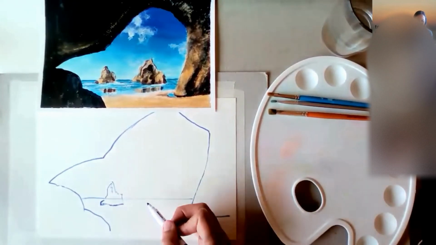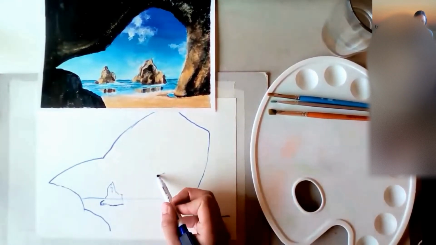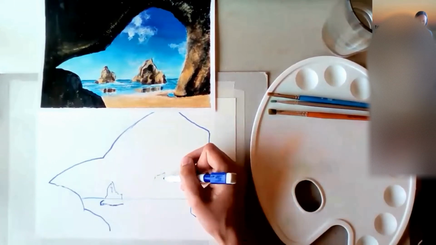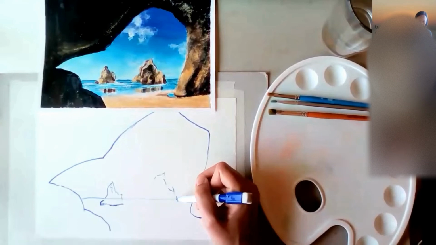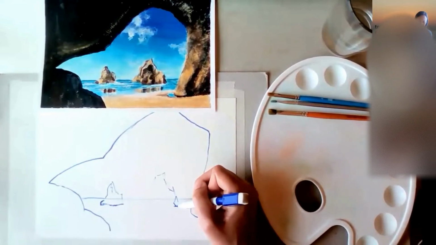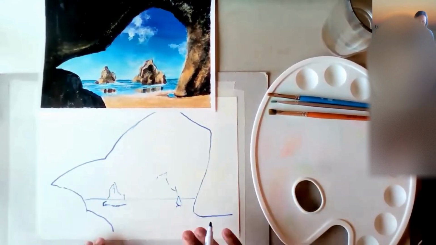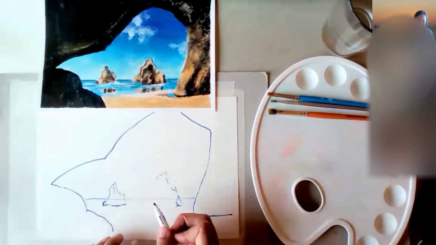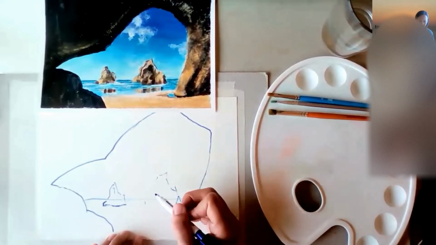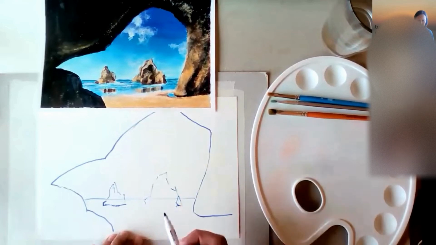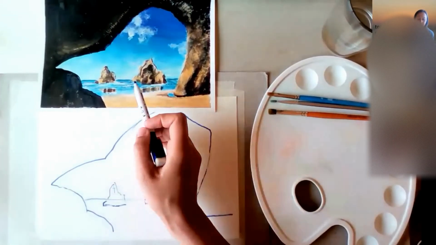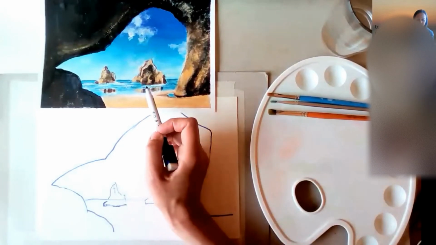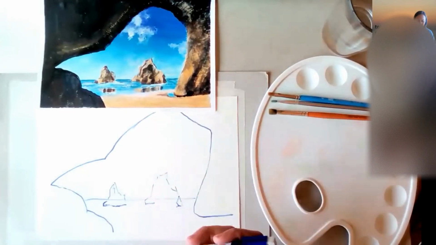And you can try to draw two stones at the same time, so you can calculate the size and there is enough place for both stones. And this big one, you can also see it has one part more far away, and this part is closer to us.